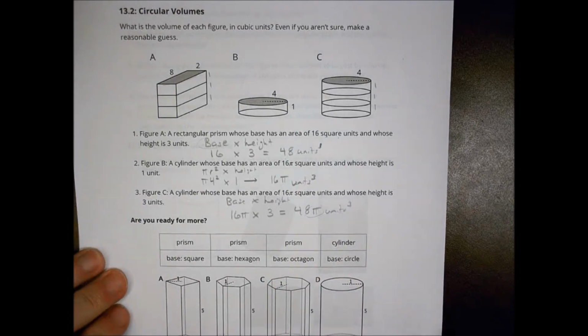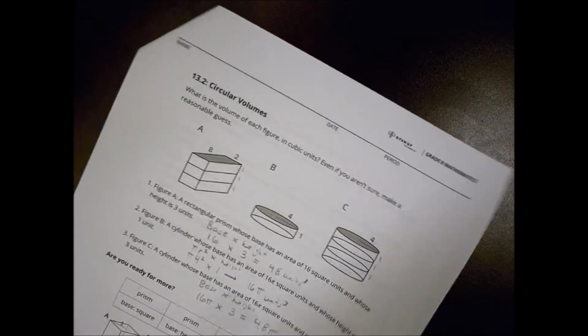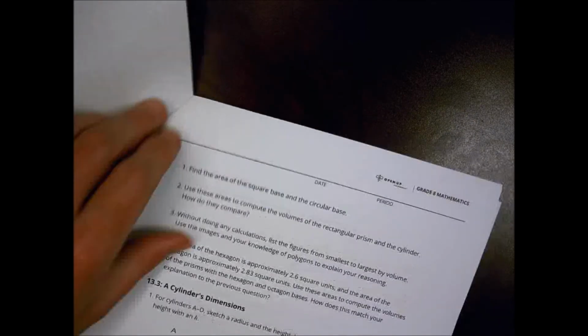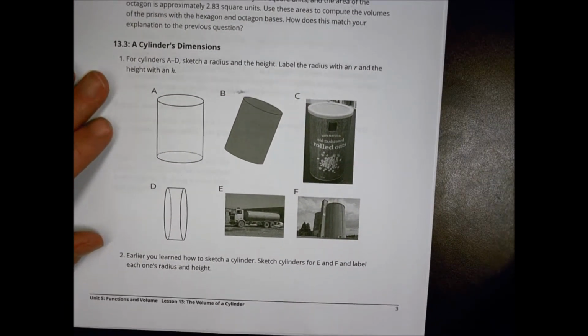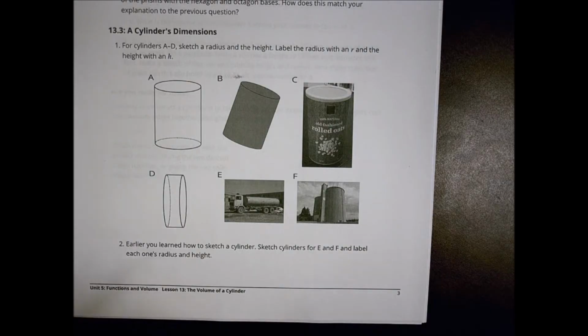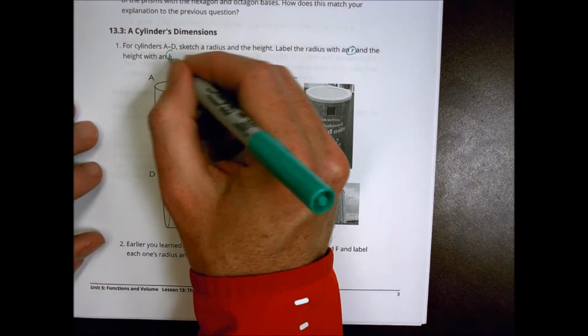Alright, I'm going to skip the Are You Ready for More today. I'm going to move over to 13.3, which is about a cylinder's dimensions. In this problem here, it asks you to sketch a radius and the height, label the radius with an R and the height with an H.